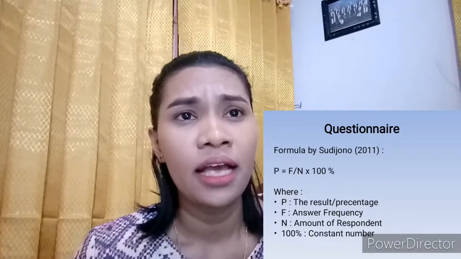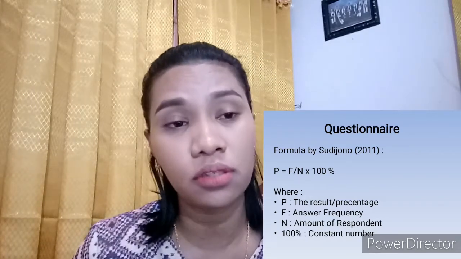The first one is questionnaire. As you can see on the slide, to analyze the questionnaire, the researcher will use the formula by Sudijono as cited in Wahi 2017. As you can see on the slide, the formula is used as a tool to calculate the percentage of the answers and the questions, and then the data will be described based on the result of the percentage.